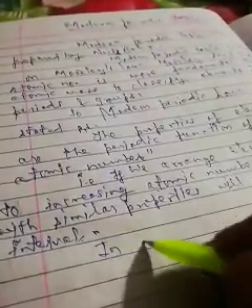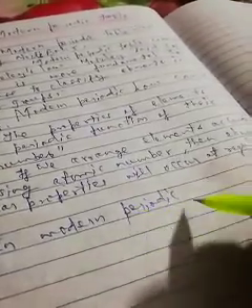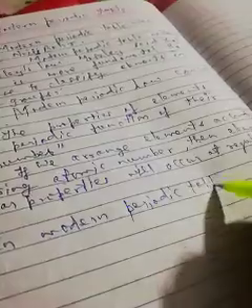In the modern periodic table, there are 18 groups.